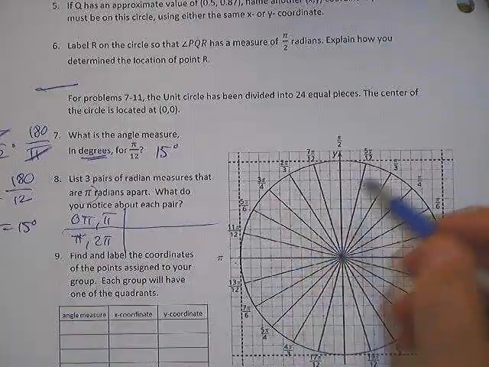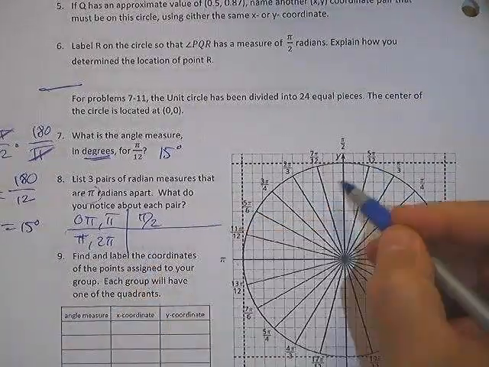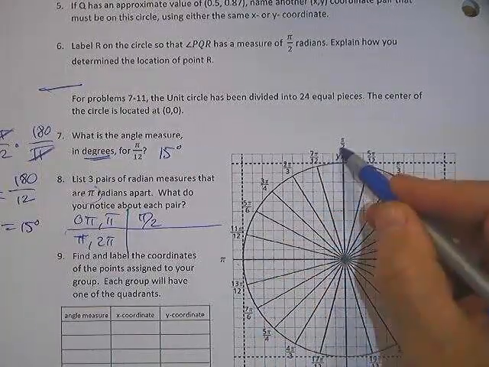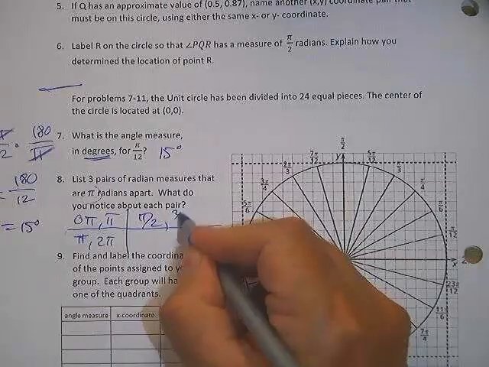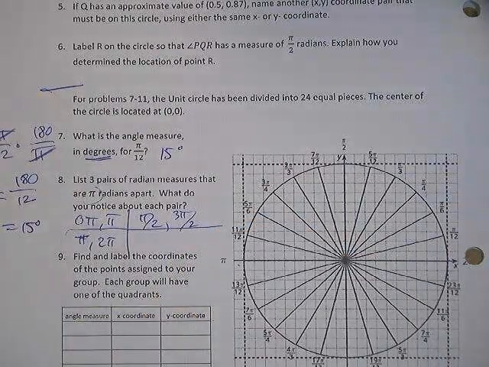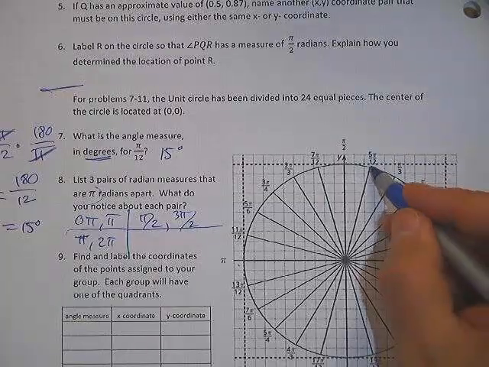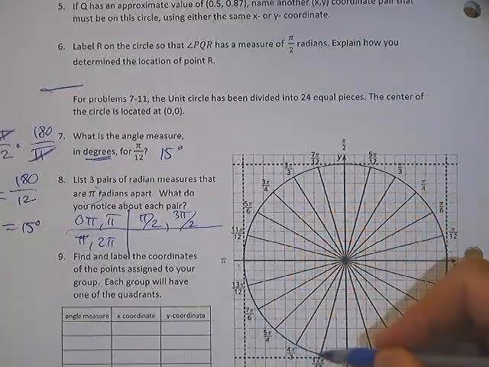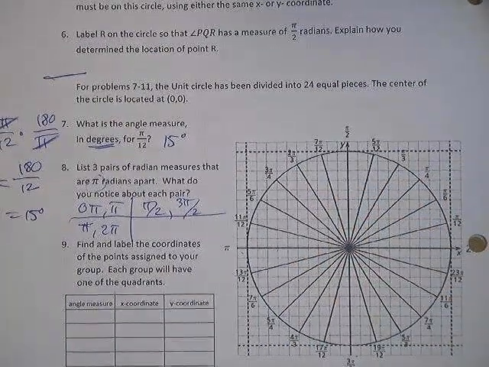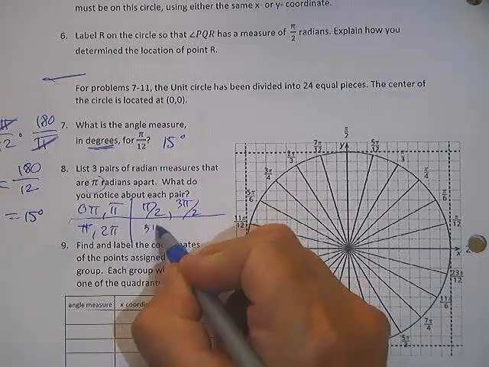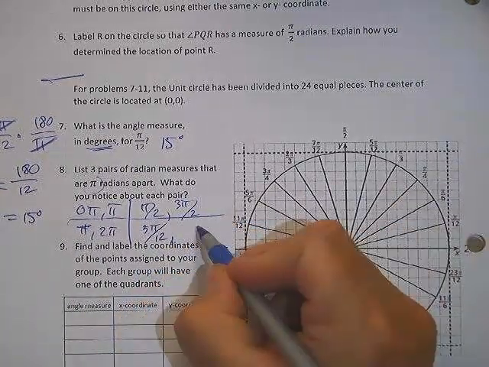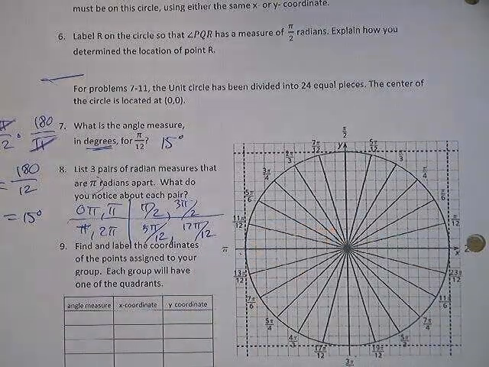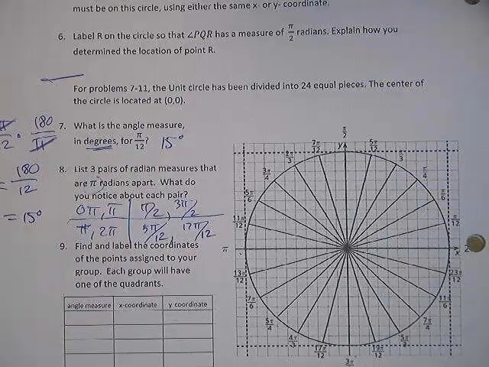So a couple other examples. If I start at pi over 2 and I want to go, again, pi distance, half the circle, pi over 2 would end up at 3 pi over 2. That would be a distance of pi. If I start here at 5 pi over 12 and I want to go half a circle, I would end up at the bottom, at 17 pi over 12. So that would be another pair of radians that are pi apart. And again, there are quite a few combinations here, so this is just 4 of them.